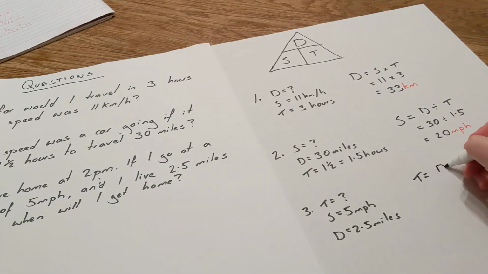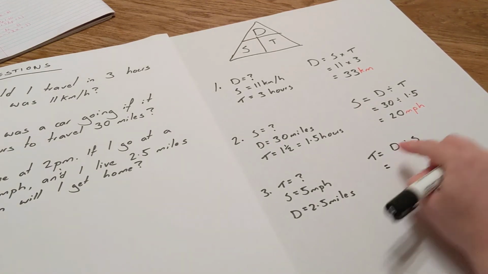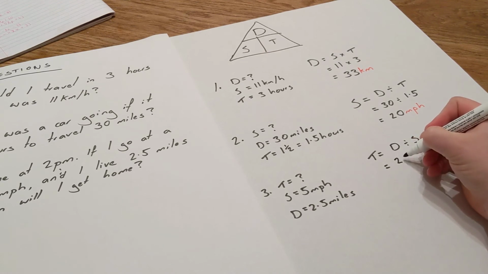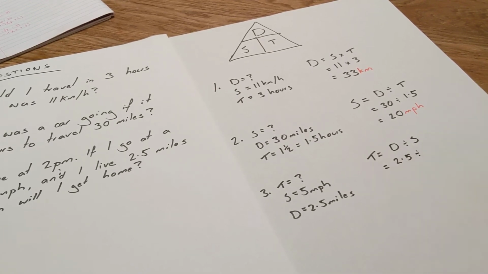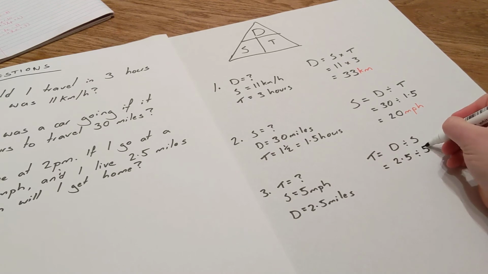So time equals distance divided by speed. My distance I've gone is 2.5, divided by, and my speed was 5 miles per hour. So it's divided by 5.